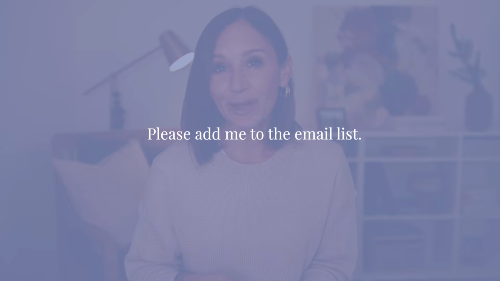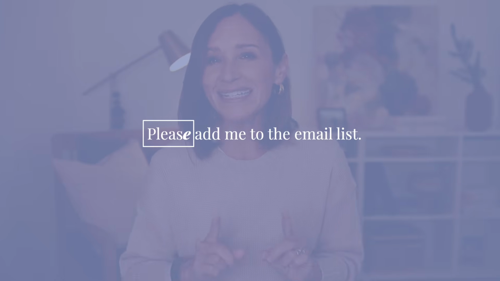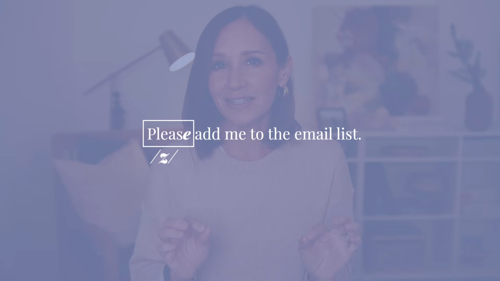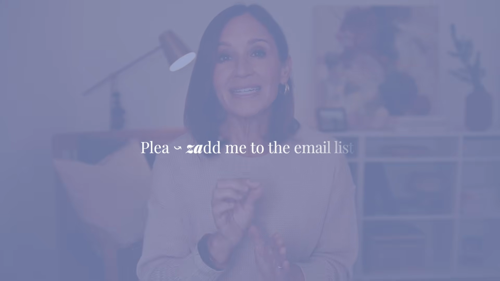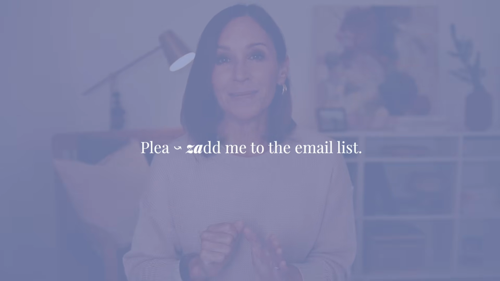Now, when it comes to getting these linking sounds right, there are a few key details I want you to keep in mind before we get started. First, we're focused on sounds at the end and beginning of words, so it's important not to let spelling confuse you. For example, if I have this sentence, please add me to the email list. The word please, when we look at the spelling, ends with a vowel, but the ending sound is z, a consonant. So that sound links across to the word add. Please add me to the email list. Please add me to the email list.